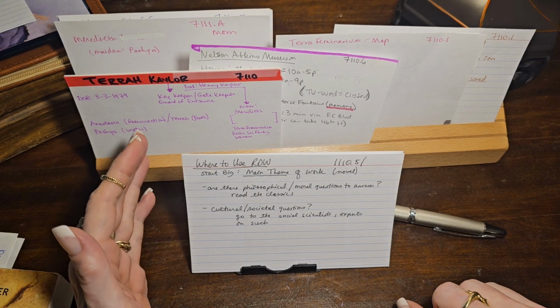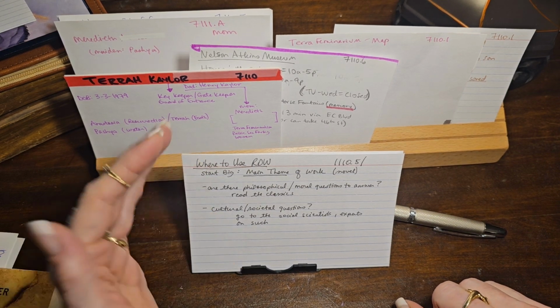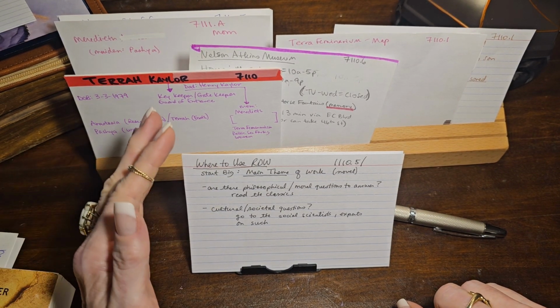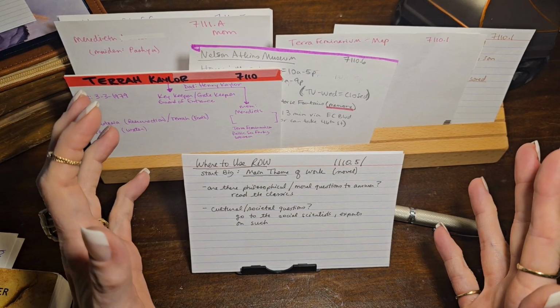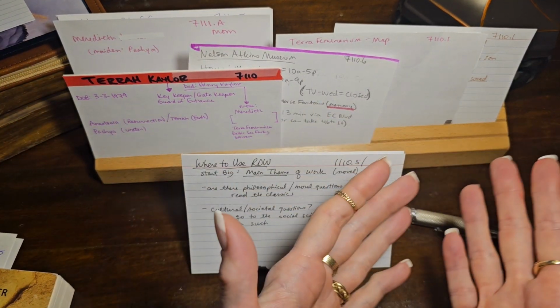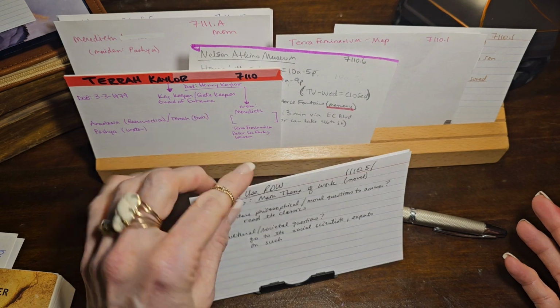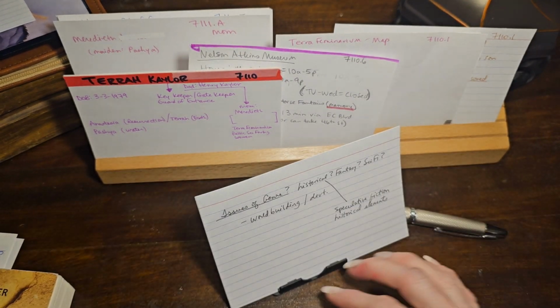Do you have cultural or societal questions? Go to your social scientists. Look to your experts on those big questions so that you can start to grapple with those and how you're going to use them to inform the work that you're writing.